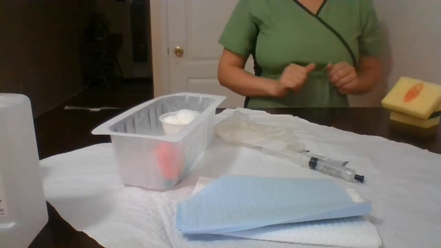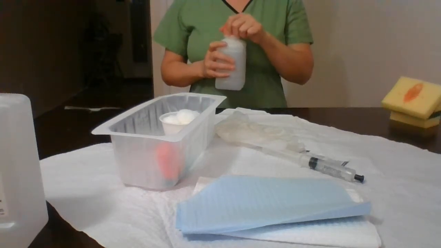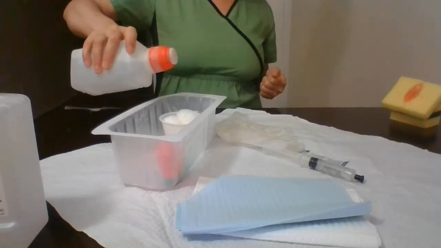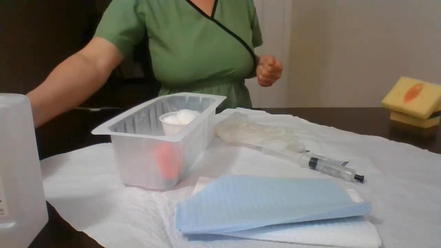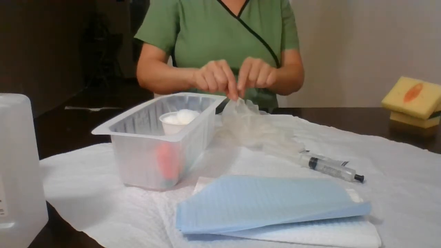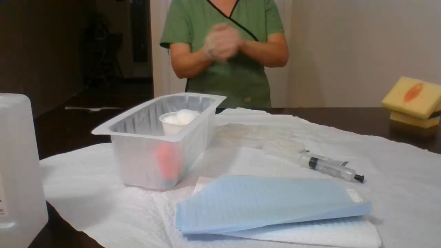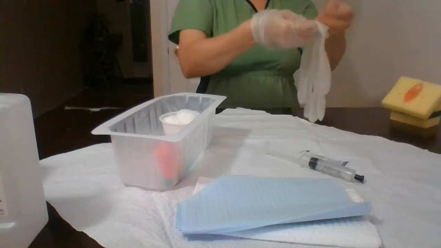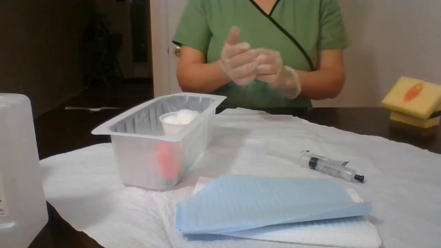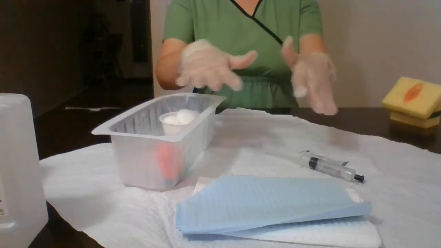Okay, the patient is all prepared, and I will also pour my betadine into my cotton container. Now my gloves are sterile, so I can touch anything within my field.